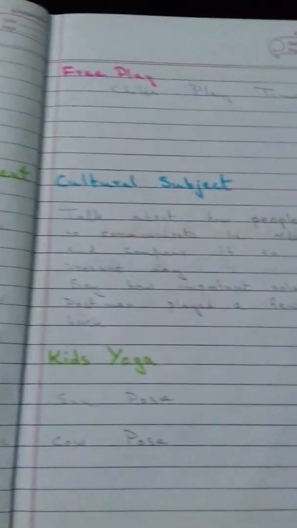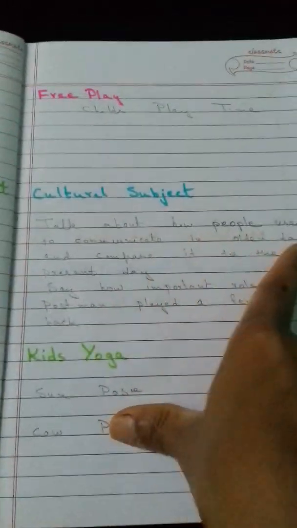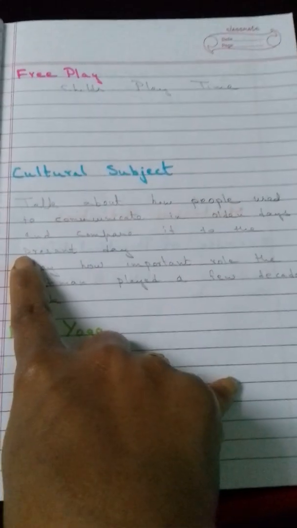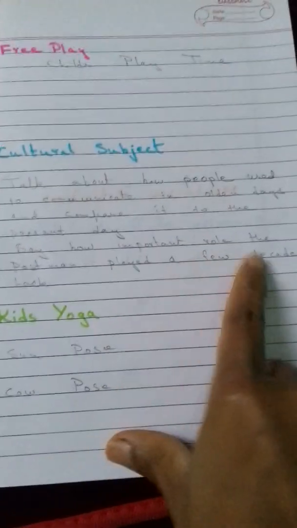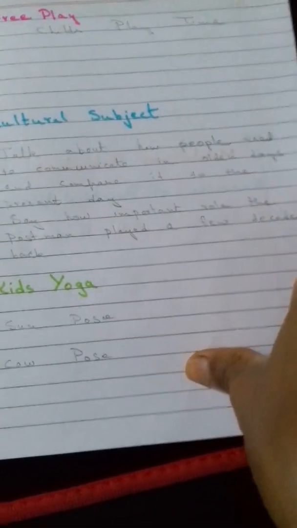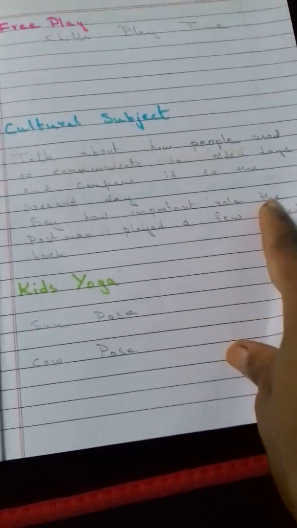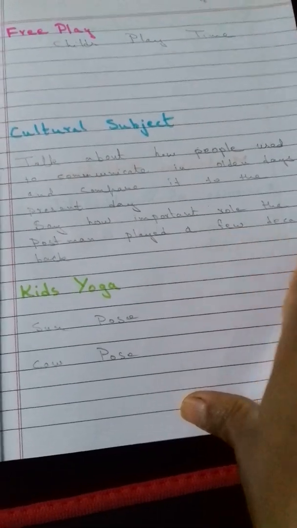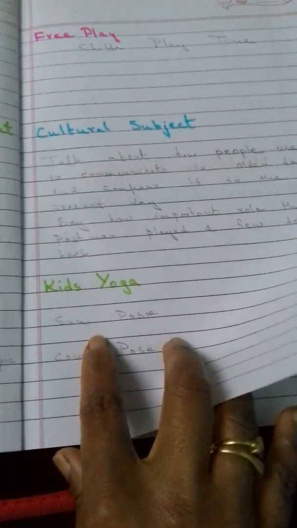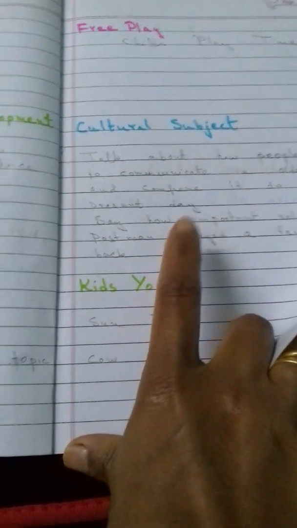In cultural subject, talk about how people used to communicate in olden days and compare it to the present day. Say how important the postman played a few decades back. What was the importance of the postman?